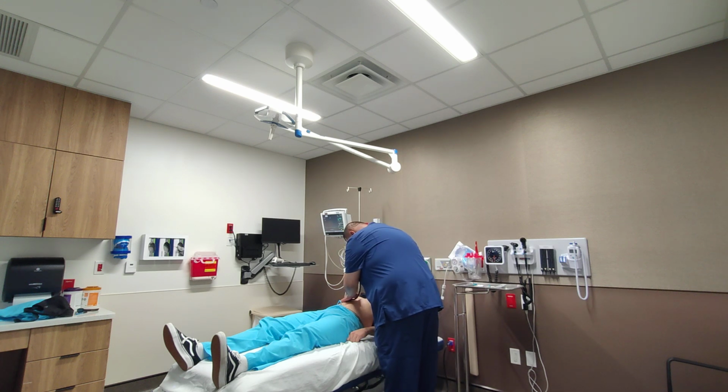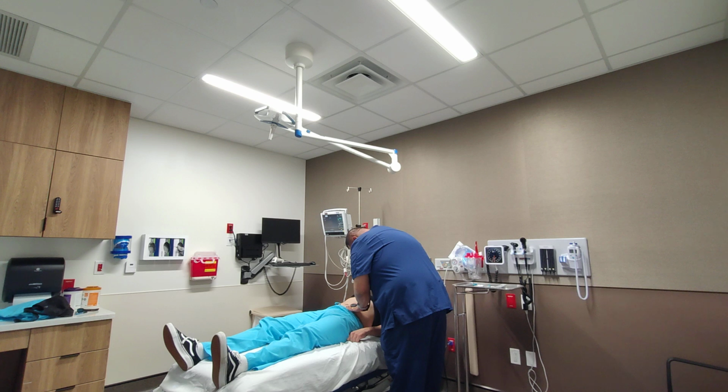I'm going to start each quadrant. We'll go with the right upper, right lower, left lower, left upper.